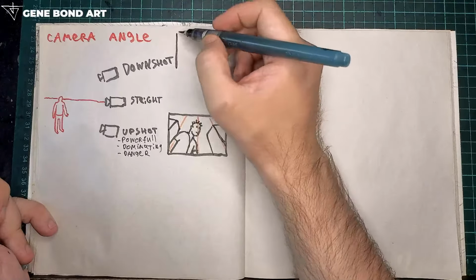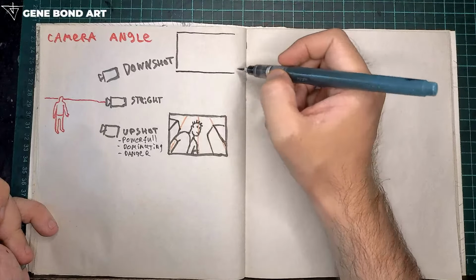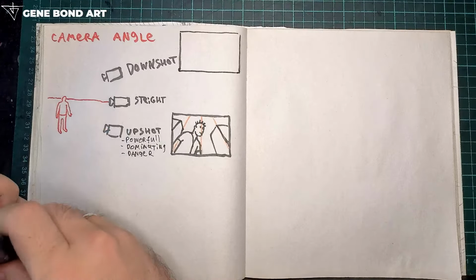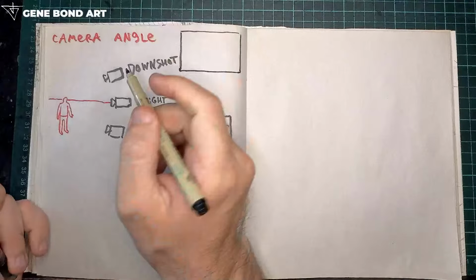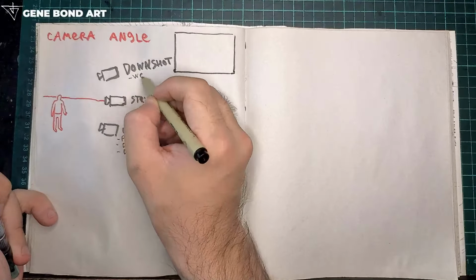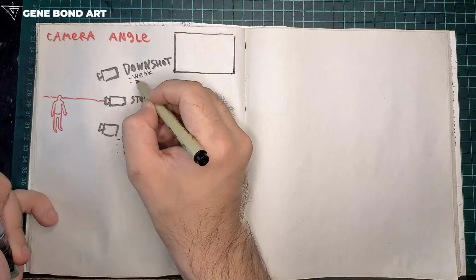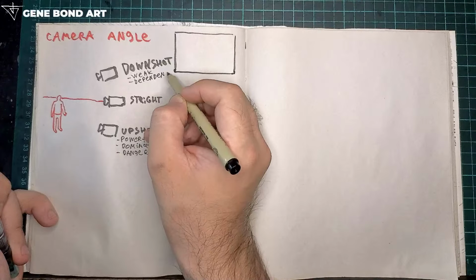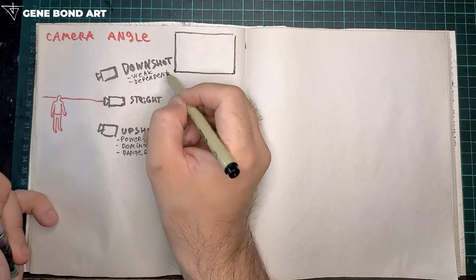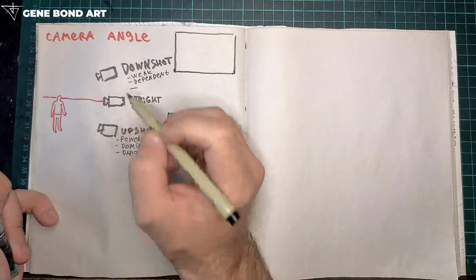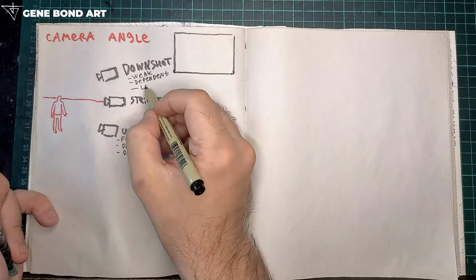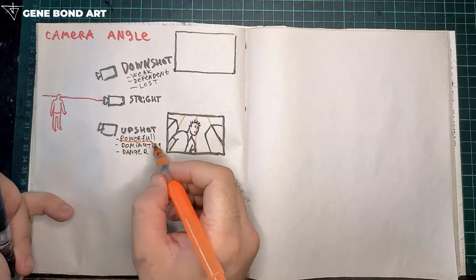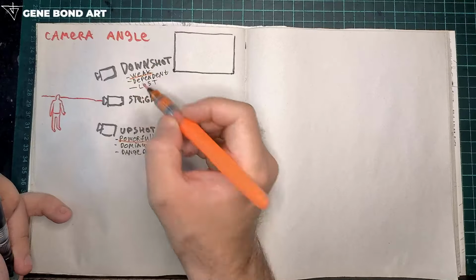And when we have down shot, it's kind of the opposite. So it's weak or dependent. I hope it's E here. Or lost, you know. So anyways it's about weak. Powerful is upshot, downshot is weak.